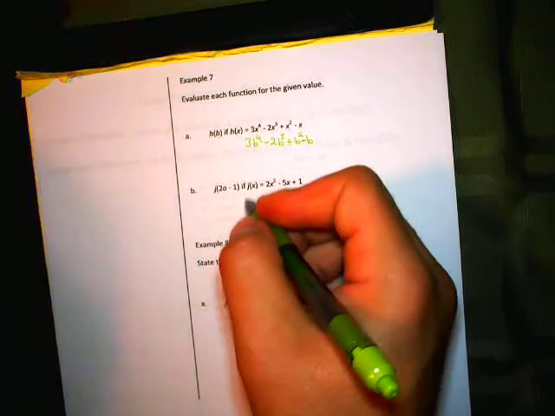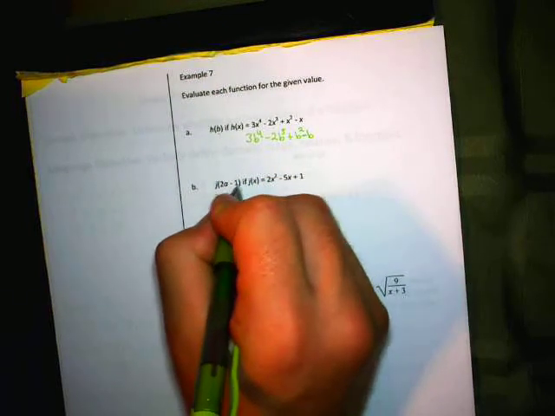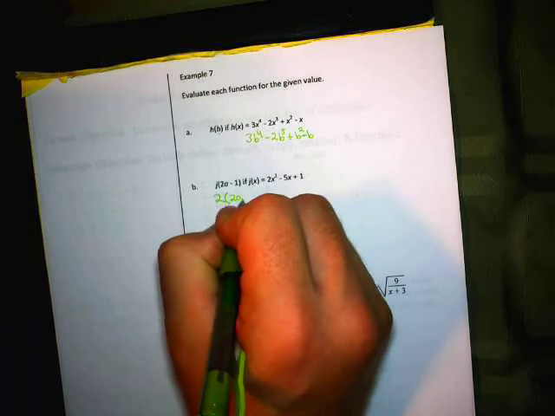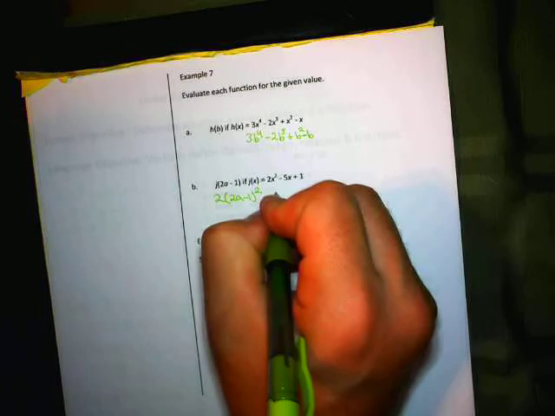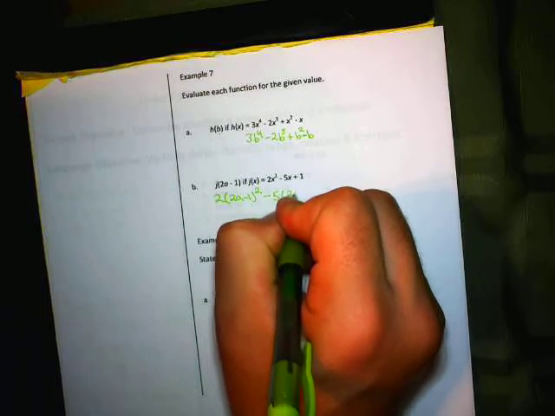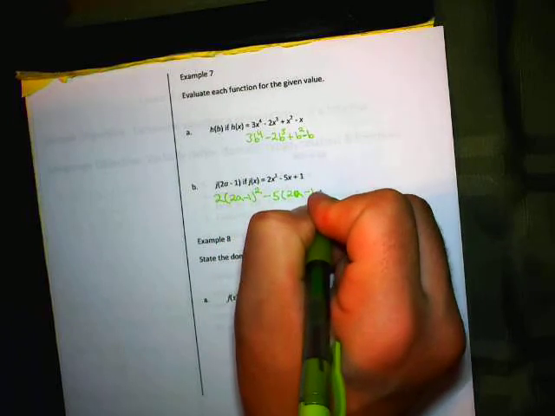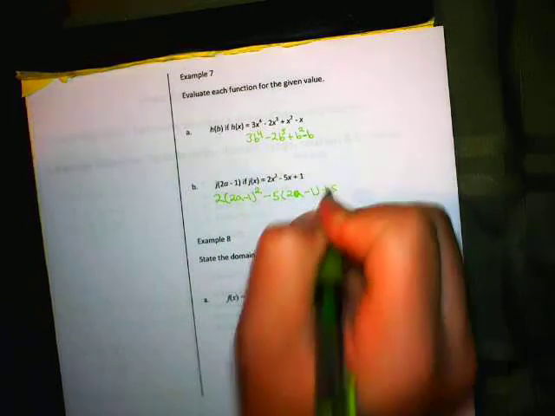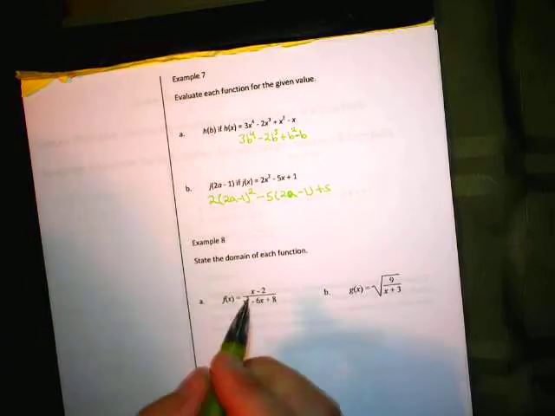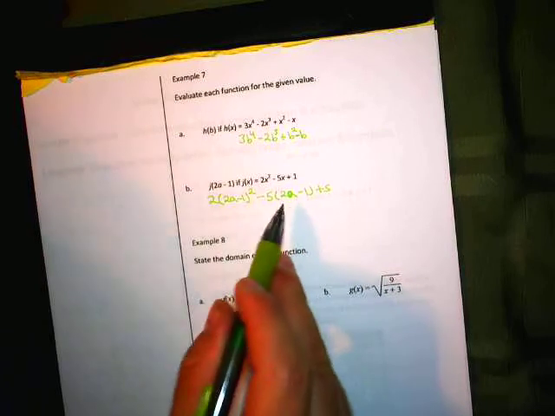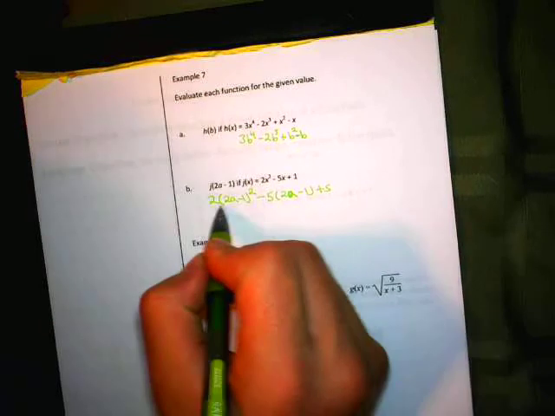So when we go to plug this in, we start with 2, open parentheses, this is replacing x, 2a minus 1 squared, minus 5, open parentheses, 2a minus 1, plus 1. In order to finalize this, I've got to square this and use a little distributive property. So let's square this part real quick.